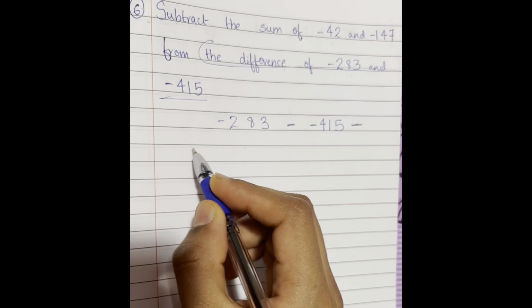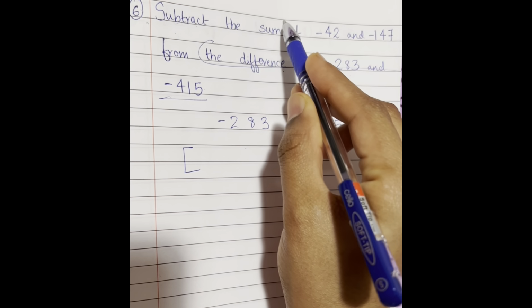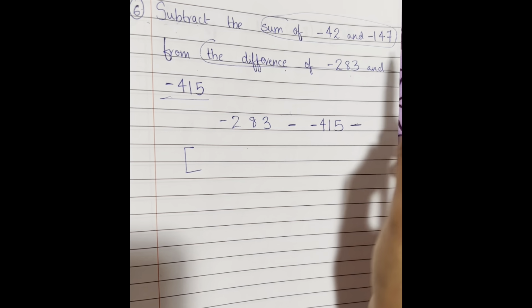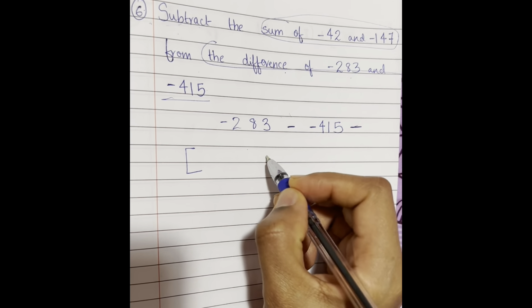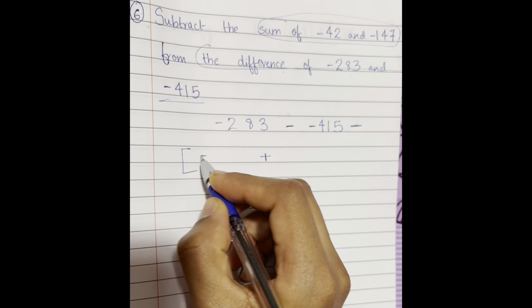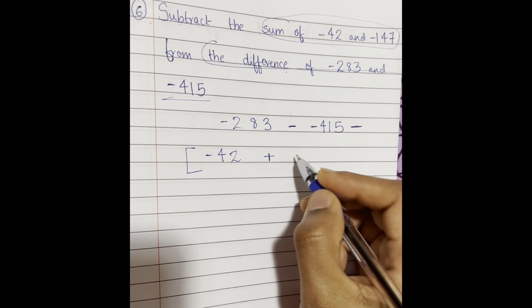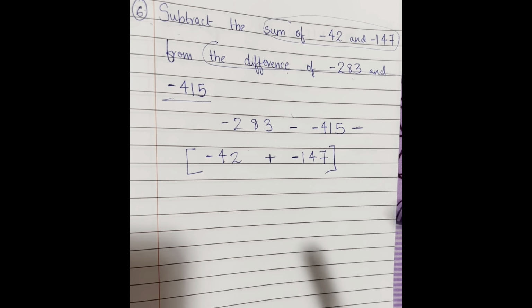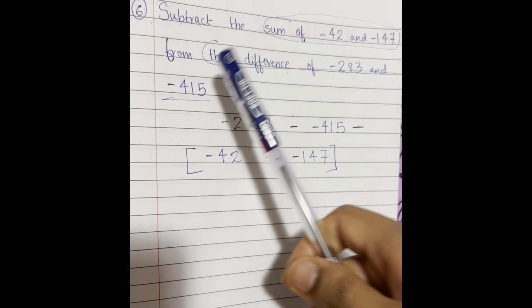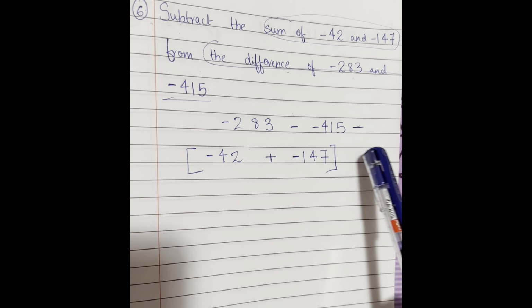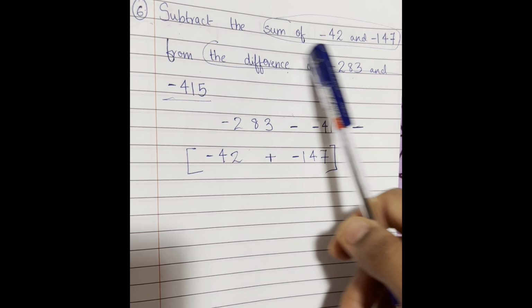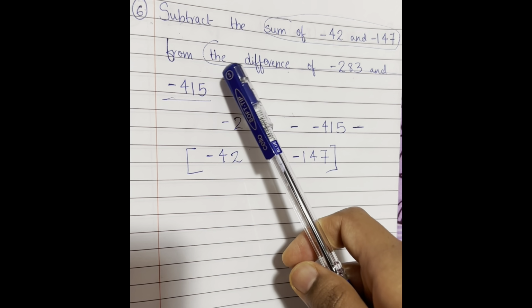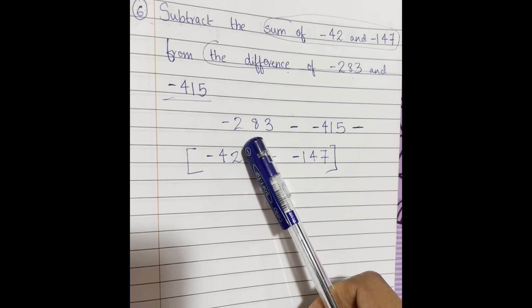Then put a bracket, then write this portion: sum of minus 42 and minus 147. Sum means addition, of what? Minus 42 and minus 147. Did you understand this? Close the bracket. Subtraction means what comes after "from" will be written first, then put the minus sign, then write what comes first. We have done this in previous questions also. So here, what comes after "from"? This portion we are making into equation form.